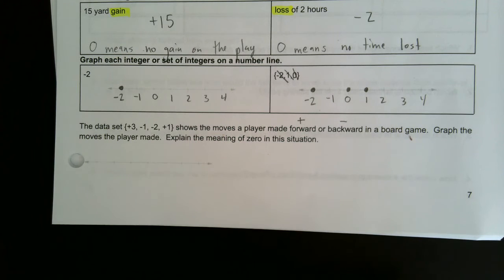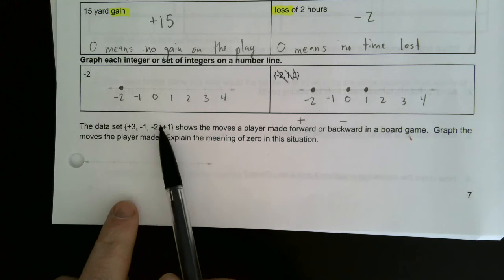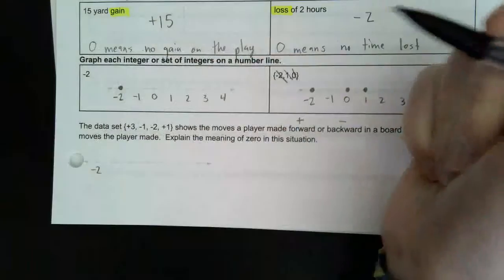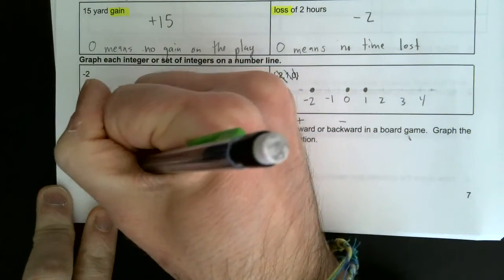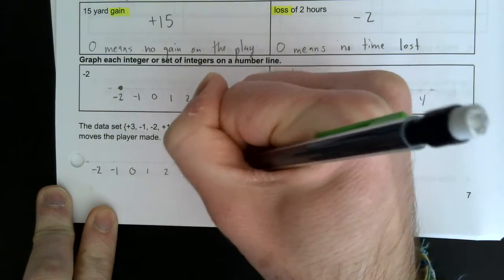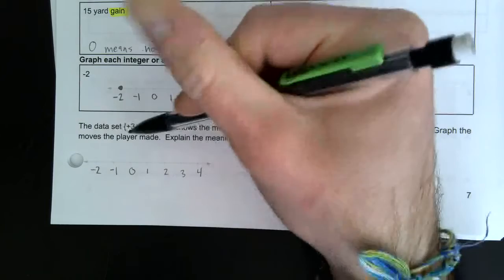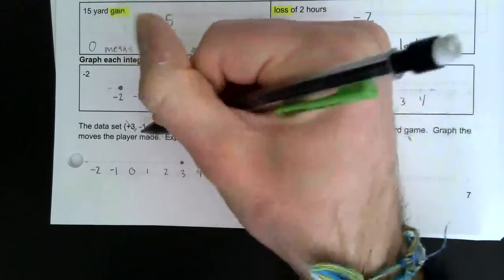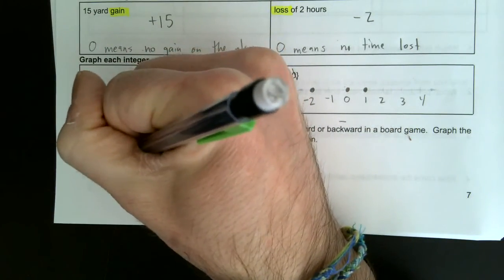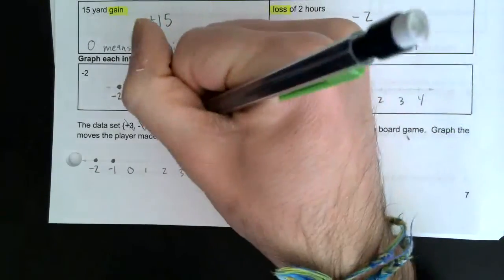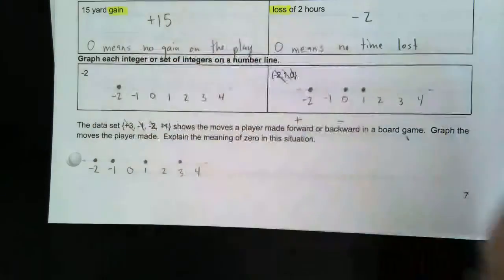Let's first graph them, okay? We'll start with the most negative number, the one with the least value, which would be, I'm just looking at the negative numbers, -1, -2. We'll start with -2 because that has the least value. Then we'll go up from there. -2, -1, 0, 1, 2, 3, 4. And then we'll graph each point. We'll start with +3. And then -1, -2, and +1.